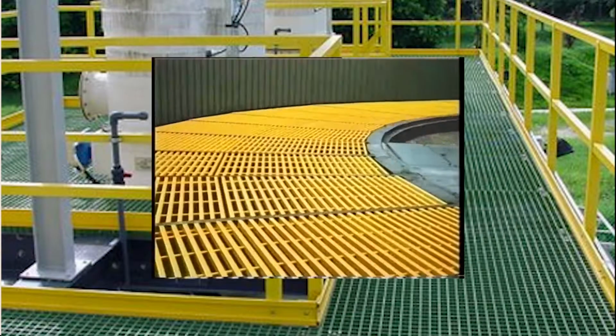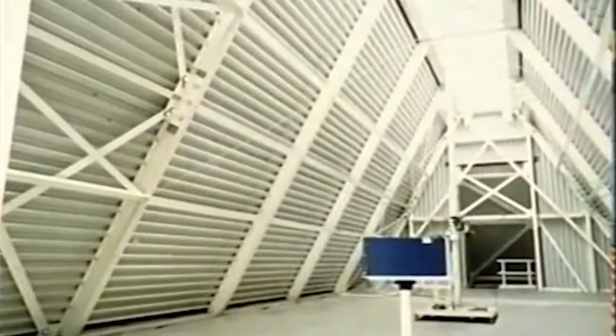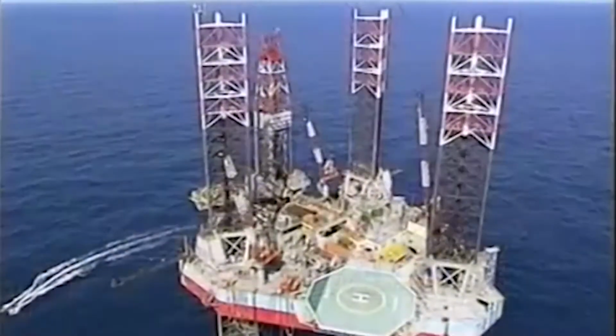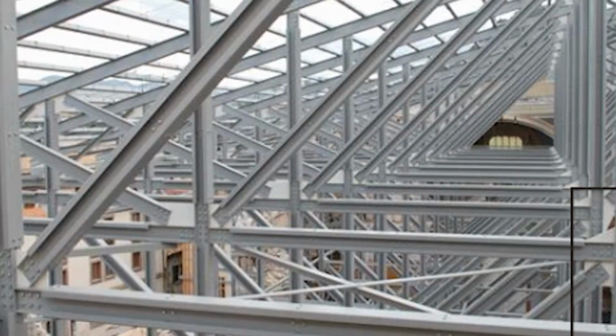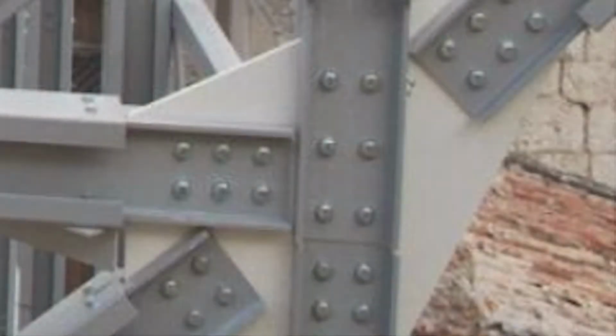Pultrusions were first manufactured for industrial uses, such as in paper mills, chemical plants, and other corrosive environments. They were used there as substitutes for steel in the manufacture of stairs, scaffolding, and even entire structures.